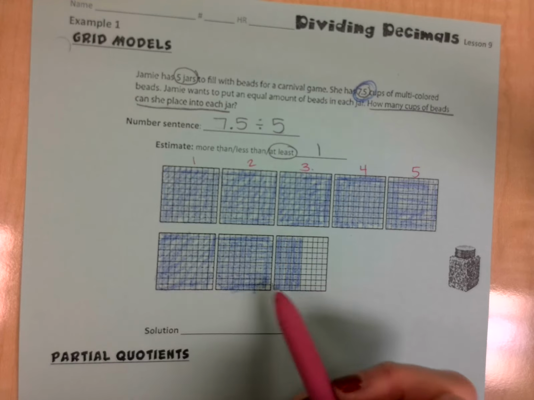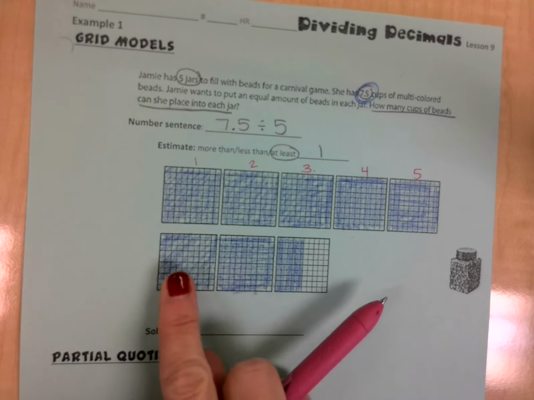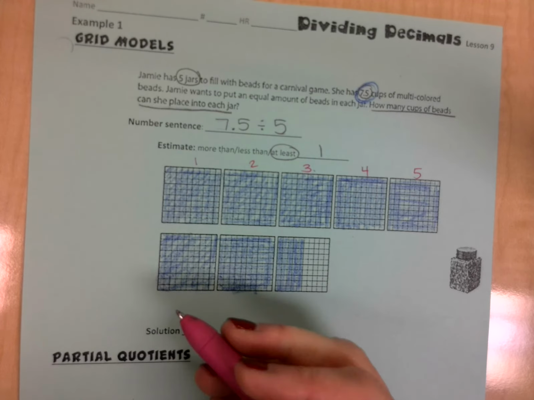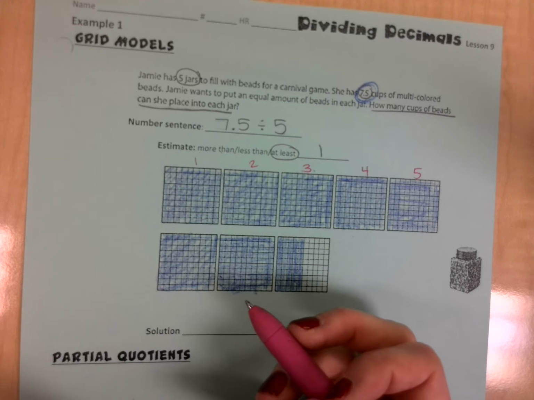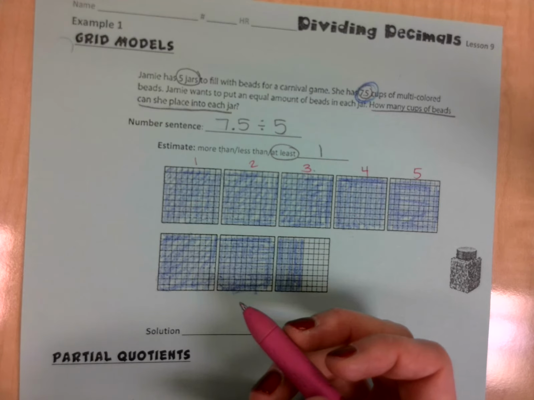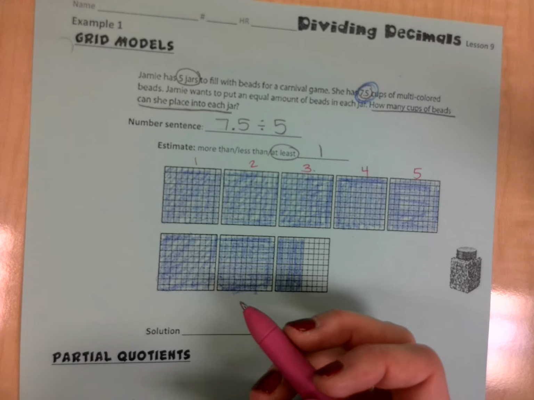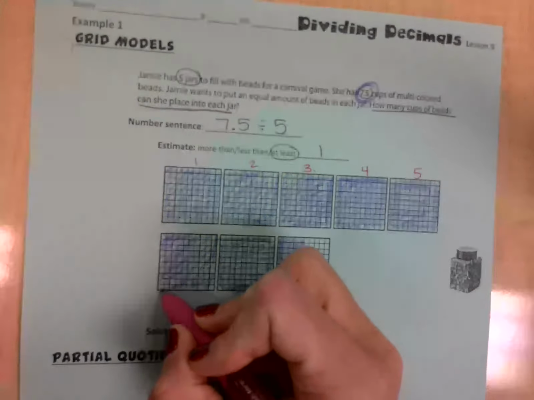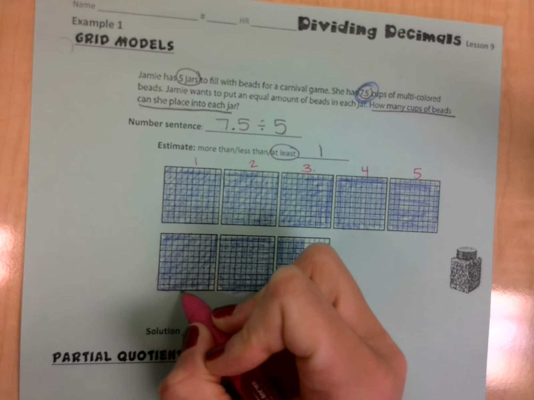I have 25 of them, because there's 10, 20, and then 5 more. If I have 25 of them and I need to split them up by 5, what's 25 divided by 5? Yeah, 5. So you could go 1, 2, 3, 4, 5.